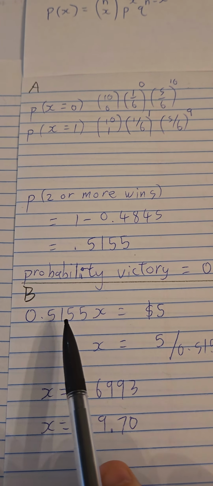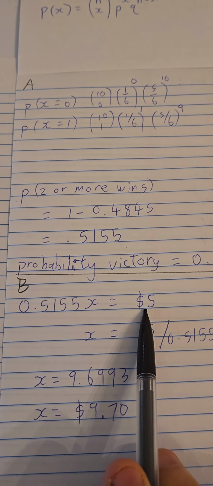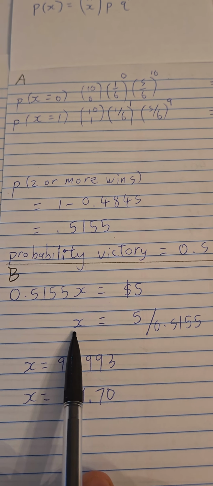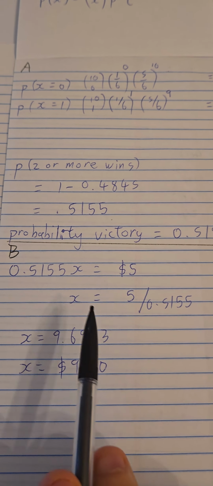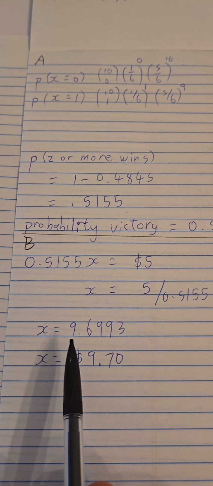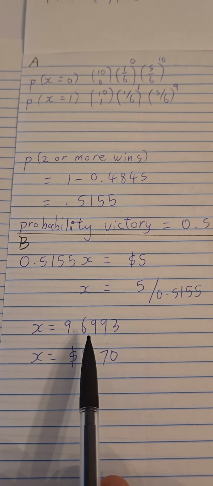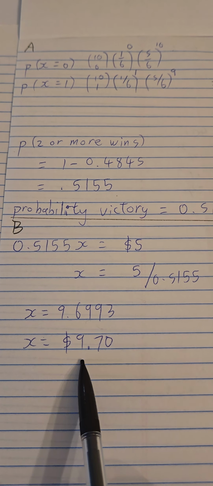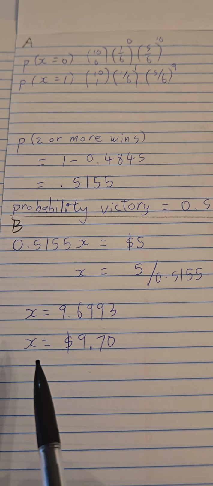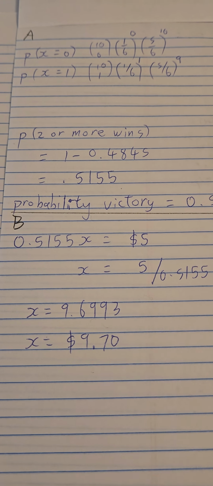And that X times 0.5155 equals 5. Using equation rules, I divide each side by 0.5155 to solve for X. I get 9.6993 to 4 digits. And using dollars and cents to the nearest penny, he should win $9.70.